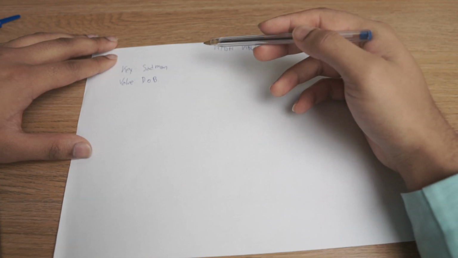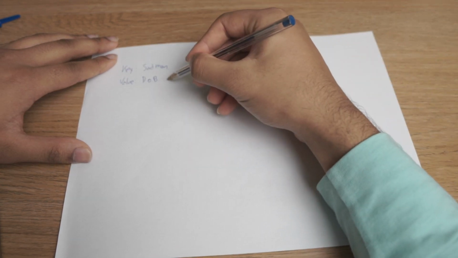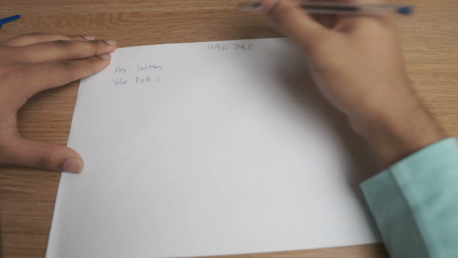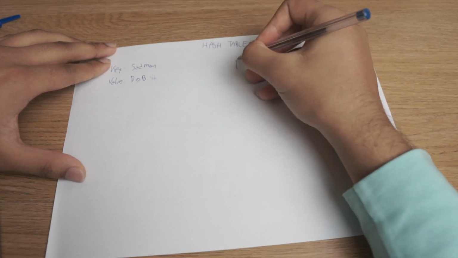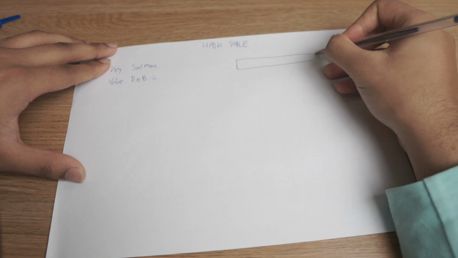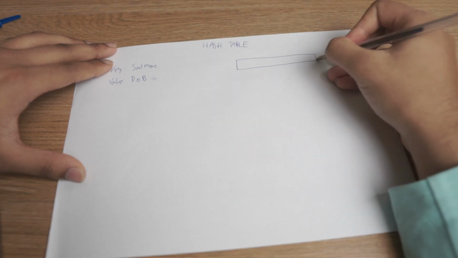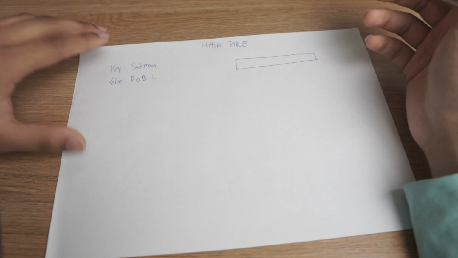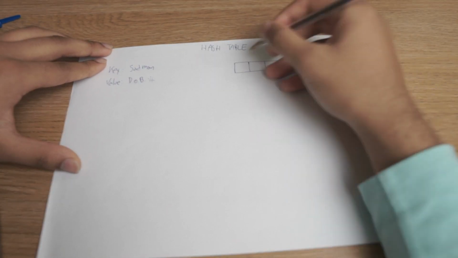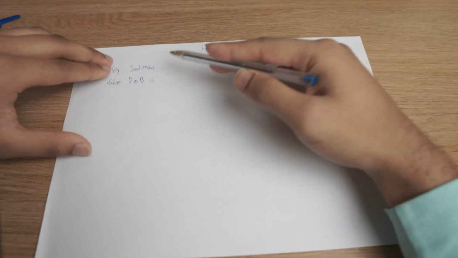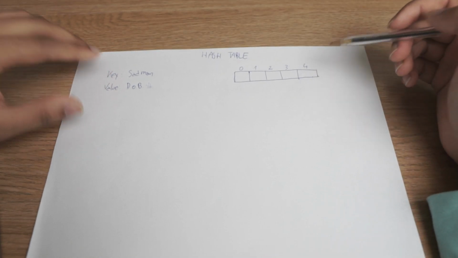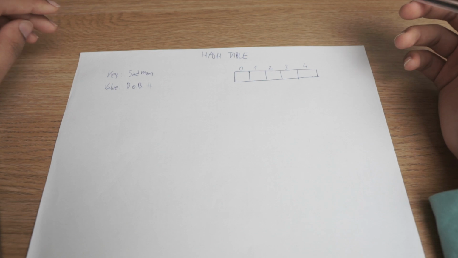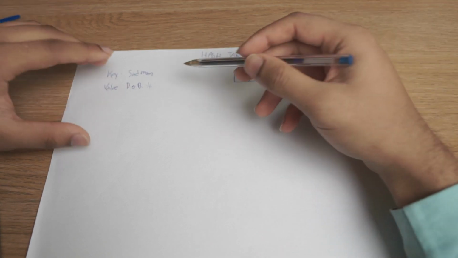The second main component of a hash table is an array where you're going to be storing this data or information. For the purpose of this video, I'm going to make a very simple array, but in reality it is way larger. So we have got a key value pair, we have got the array. Now we need a function or hash key to make this whole thing work.